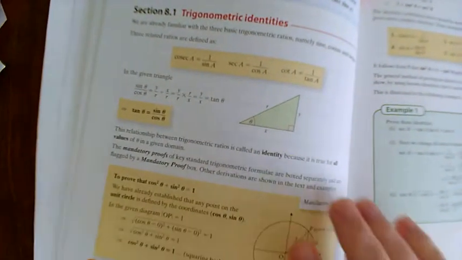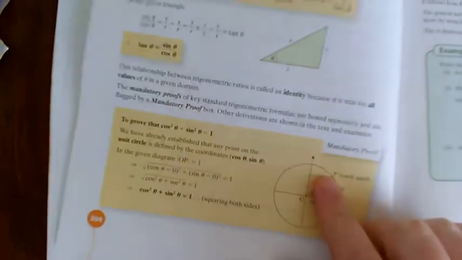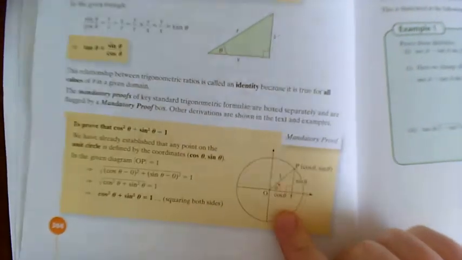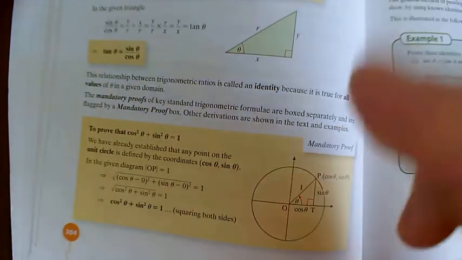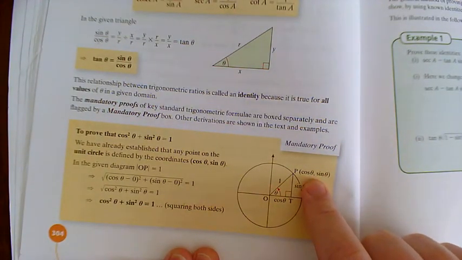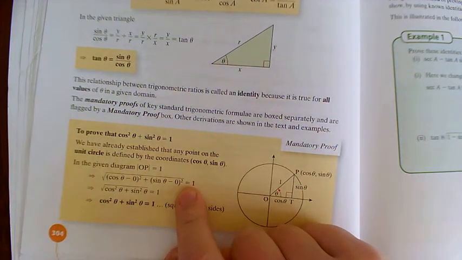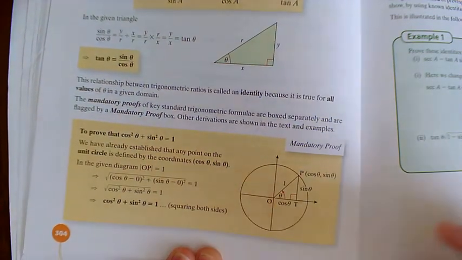Also in this chapter, there are going to be mandatory proofs. So this is your first mandatory proof, nice and simple. That diagram we looked at before, in the unit circle, I'm just going to focus in on that. In a unit circle, any point on that circle is (cos theta, sine theta). So they just use the distance formula here to prove it really. It's just 3 lines, a nice simple proof to start with.